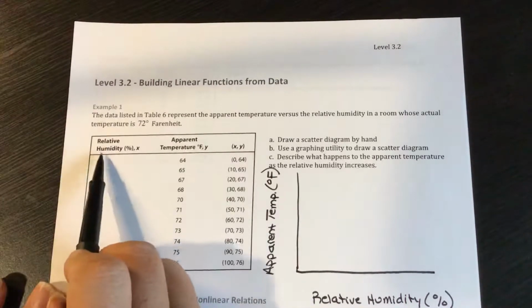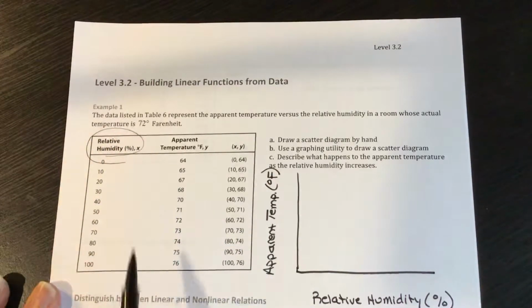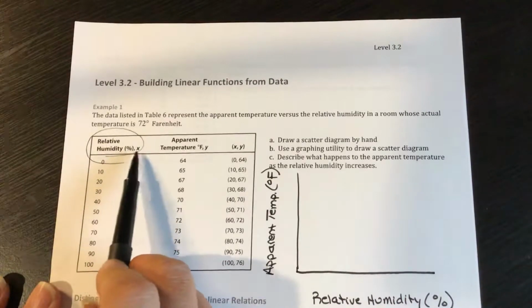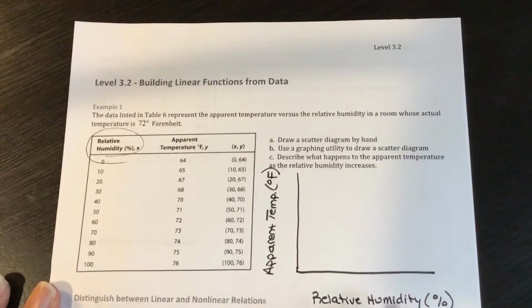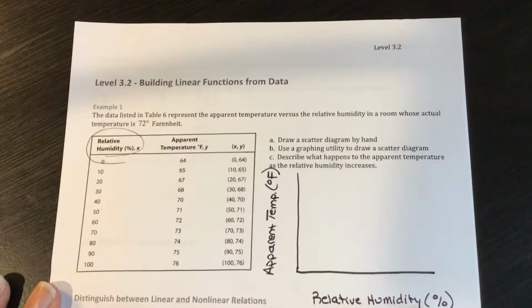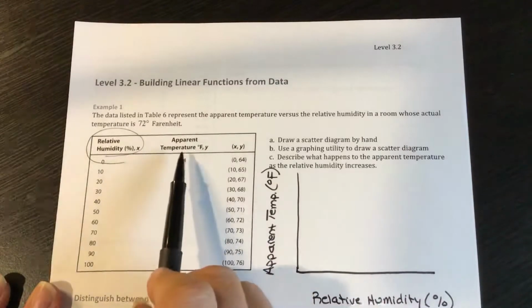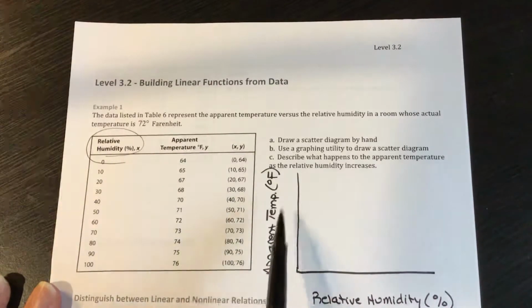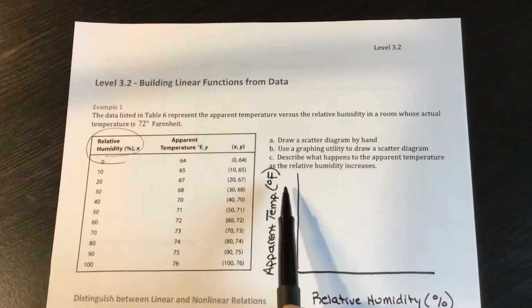The first one is the relative humidity, and this represents our x values, and I drew a graph and labeled my x-axis as relative humidity, and it's measured in percent. And on our y-axis, we have the apparent temperature, which is measured in degrees Fahrenheit.